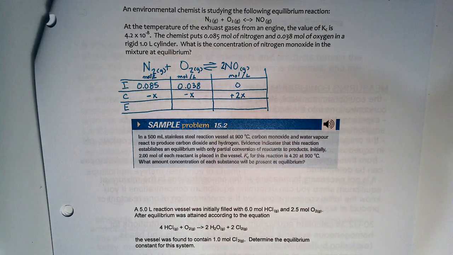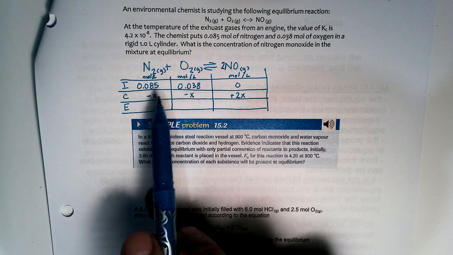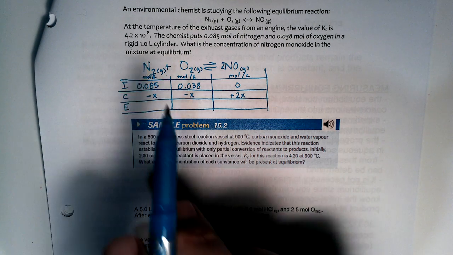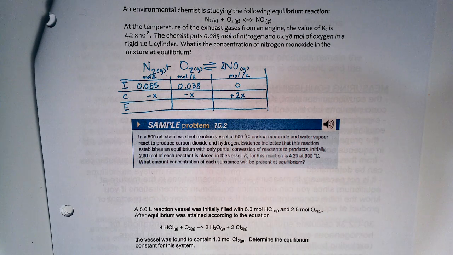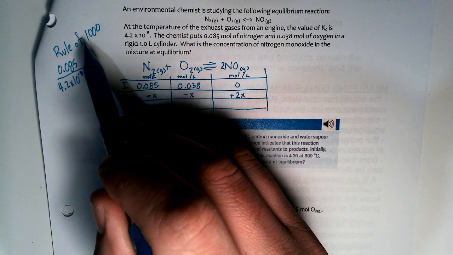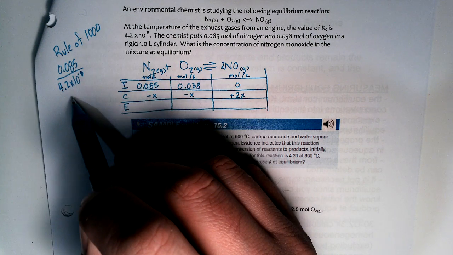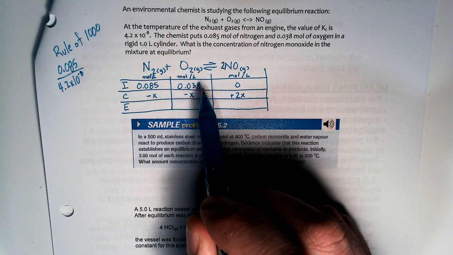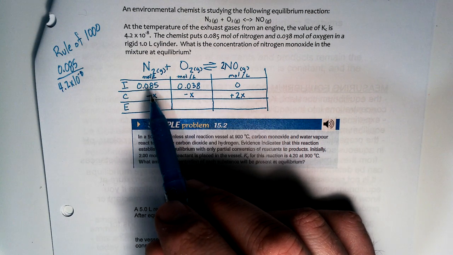Then we're given our Kc value. And so again, for this one, if we work it all out, we're going to get a quadratic equation. So the thing we start with is figure out a rule of 1,000. So rule of 1,000, we take our initial concentration. We're given two different initials. Pick one of them and divide it by our Kc value. I usually write it off on the side here, kind of just saying rule of 1,000, take an initial. Either one you use, it's going to give you a large number.